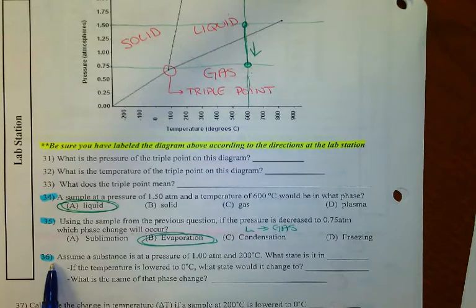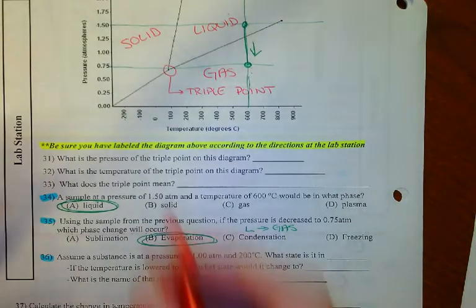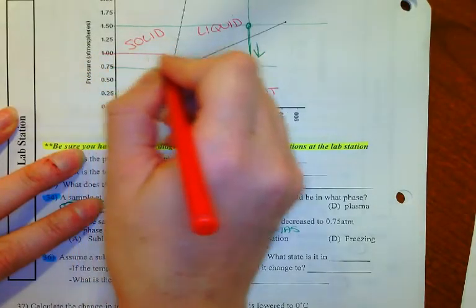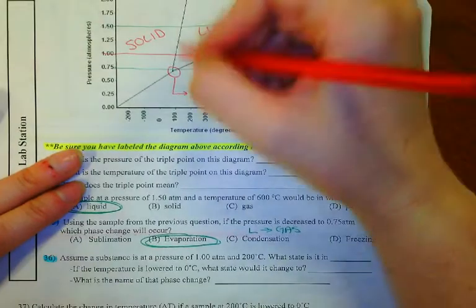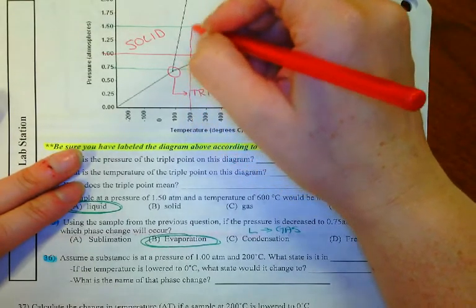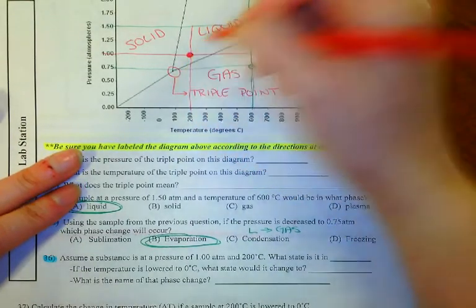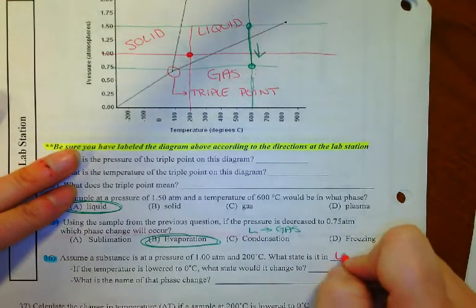Take a look at 36. Assume a substance is at a pressure of 1 atm. So that's going to be right here. I'm going to switch colors. And a 200 degrees. Okay, so that combination of pressure and temperature would be liquid.